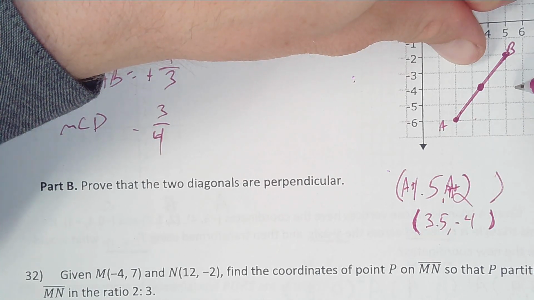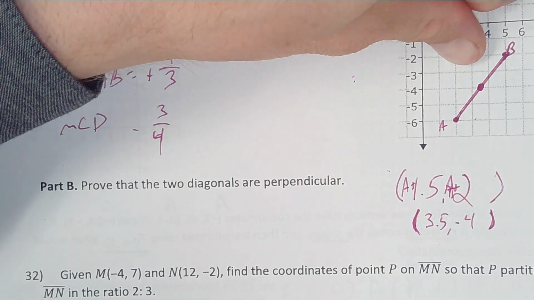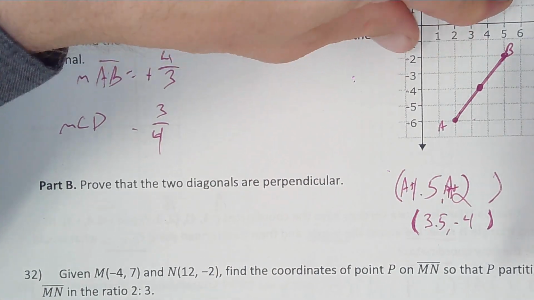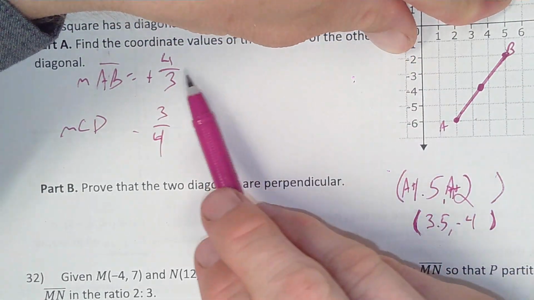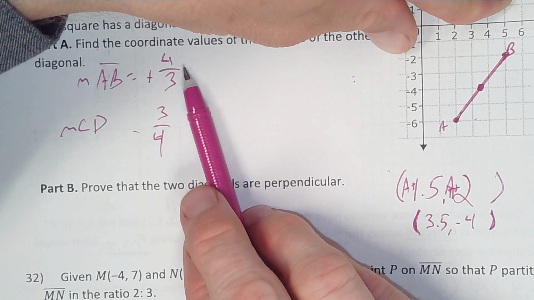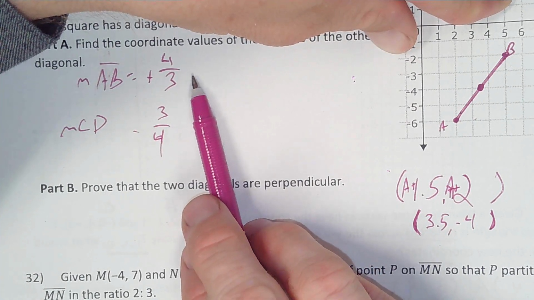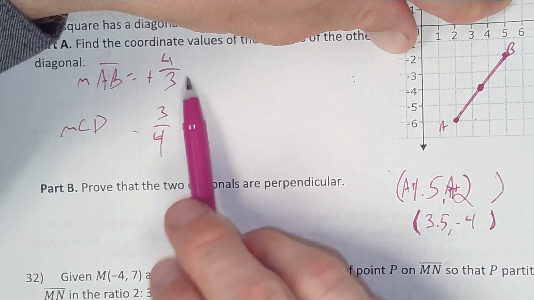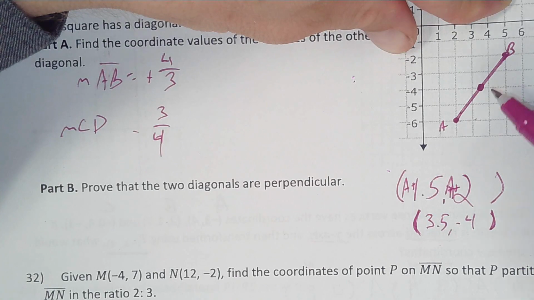No, it's going to go 2 this way and 1.5 down, because the slope is going to be different. It's going to be the opposite and the negative, right? Because in order to get the slope of 4/3, it went 2 up and then 3 over, so our change is half of that, because we're looking at the midpoint.